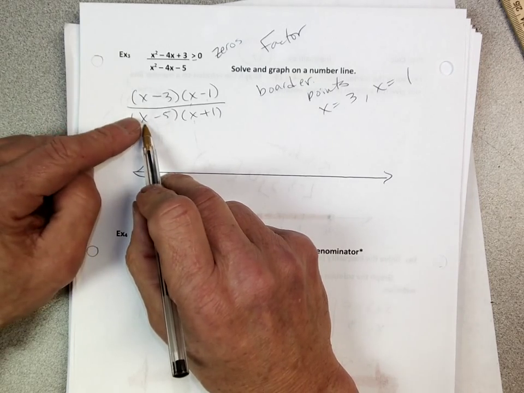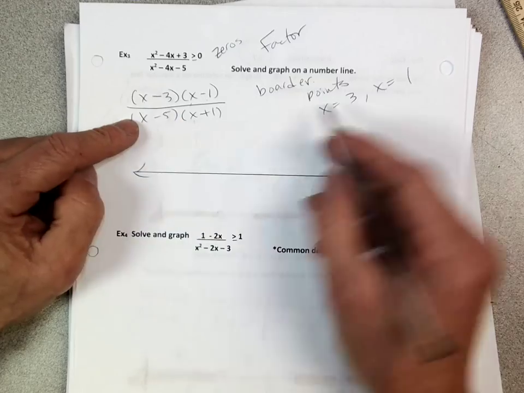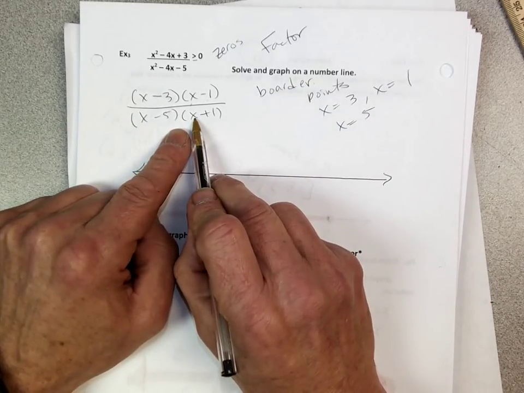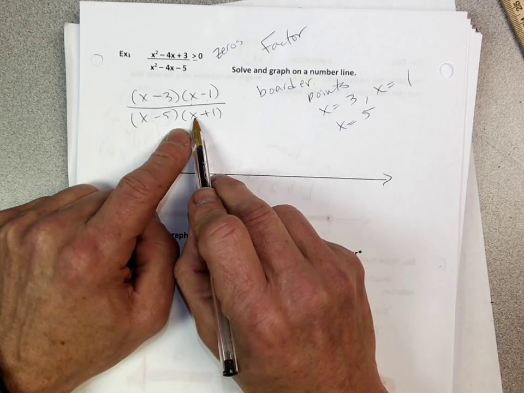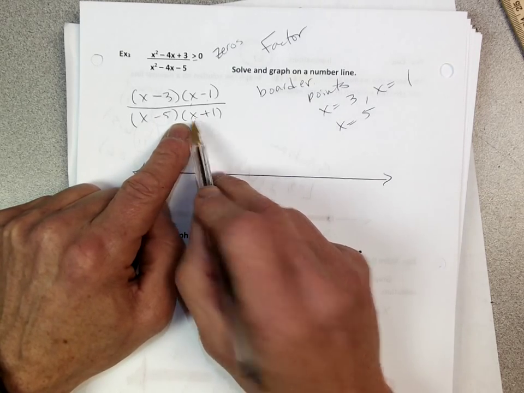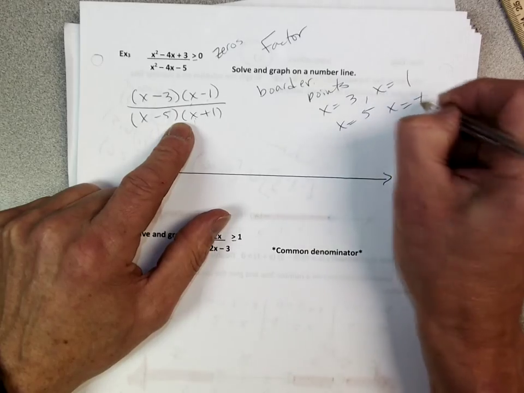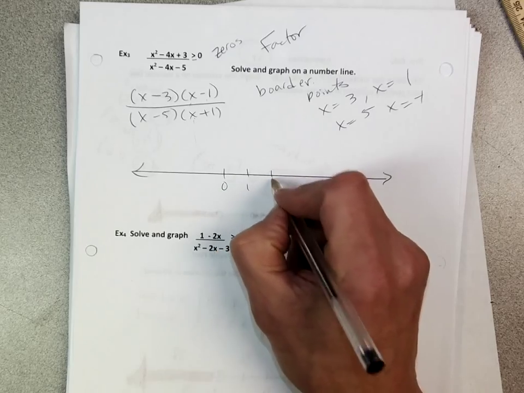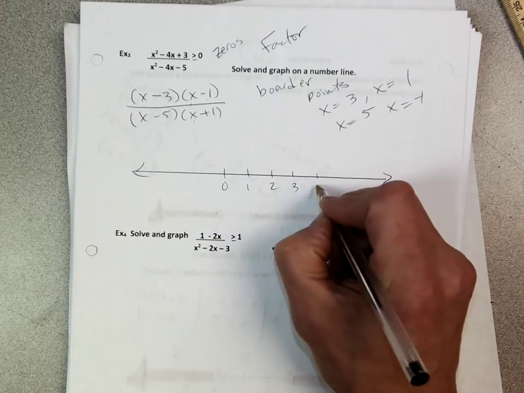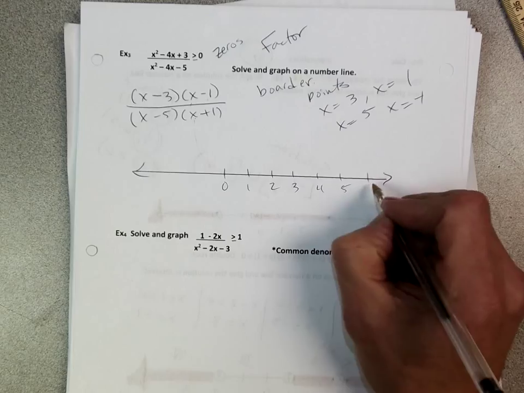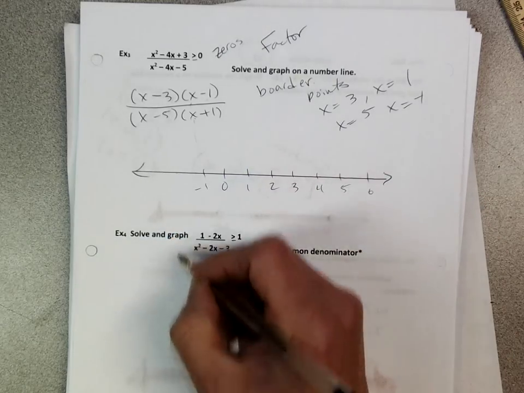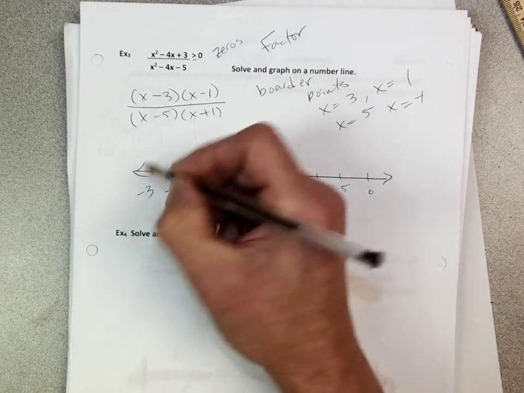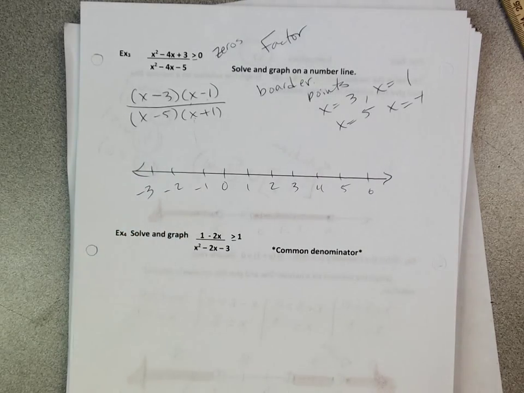It turns out to be like an asymptote, which means the graph would not exist at x equals 5, and we'd have one at negative 1, which really is an asymptote, so the graph won't exist at negative 1 either. So when I put these in on the number line, 0, 1, 2, 3, 4, 5, 6, negative 1, negative 2, negative 3, I am going to have a border point at 3.